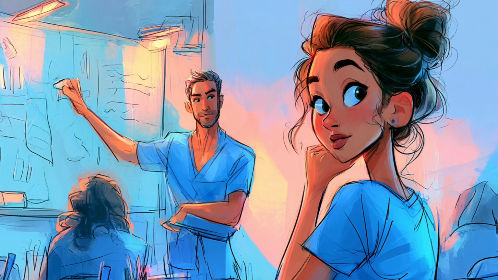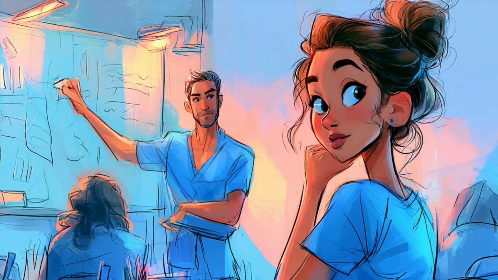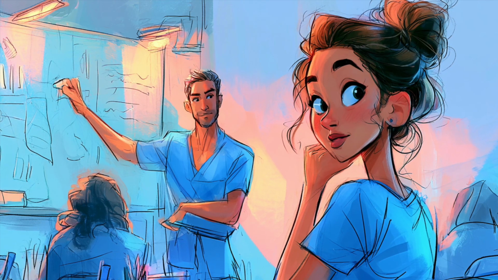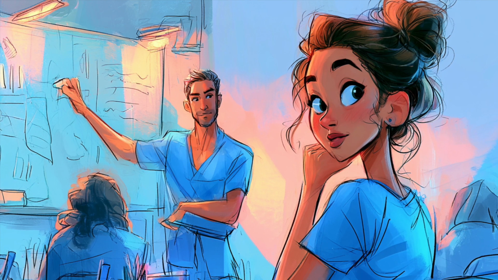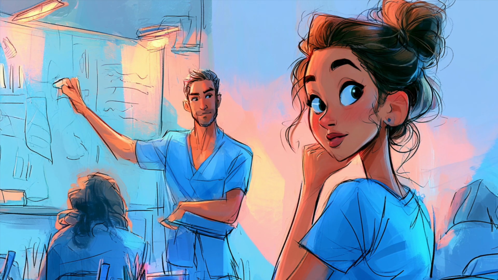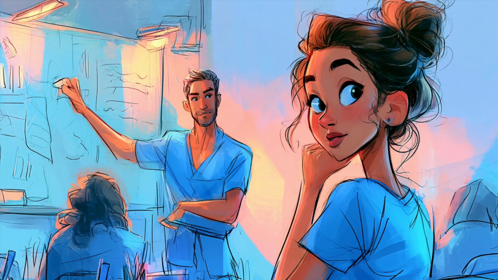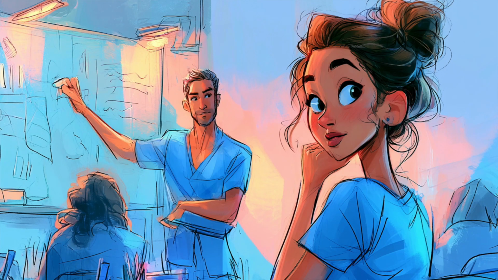Pop test question. Why should aspirin usually be avoided in children and teenagers with viral illnesses? A. Risk of Reye's syndrome. B. Risk of diabetes. C. Risk of improved appetite. D. Risk of stronger bones. The correct answer is A. Aspirin used during viral illnesses in children and teenagers is linked to Reye's syndrome, a serious condition affecting the brain and liver.